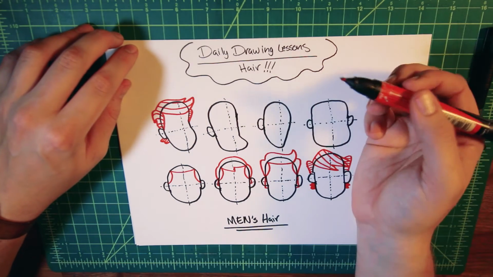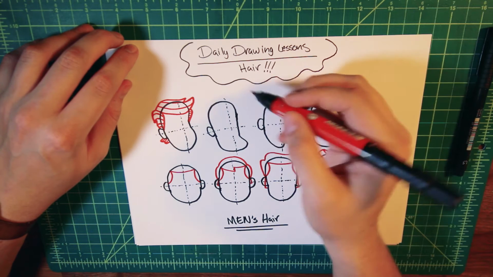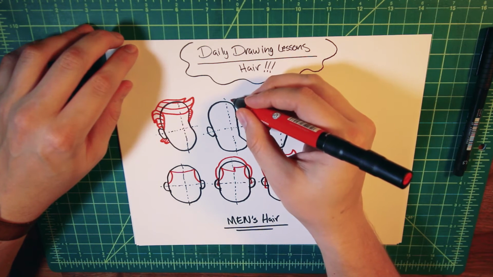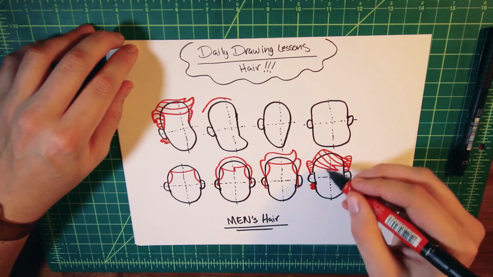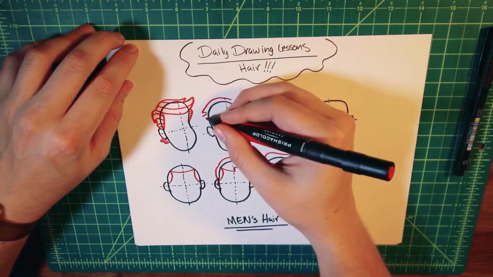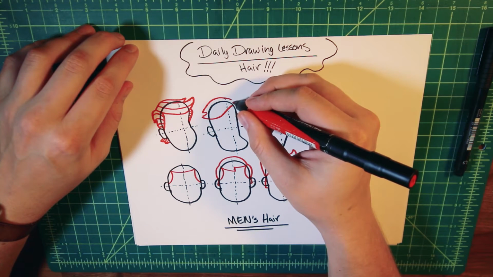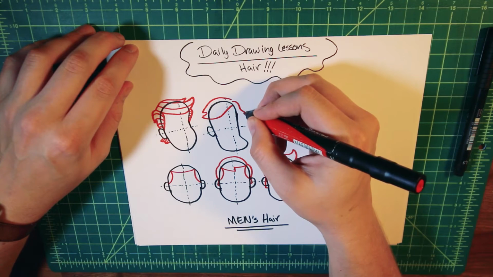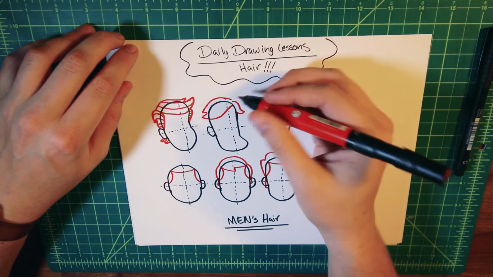Now with this one, I don't know. Let's see. Let's do something like the other way. So we're going to give him like a Justin Bieber kind of hairdo like that. It's a little bit different than his, but there we go. So we add that, and then we're going to also add a little flowing strand going on right there.